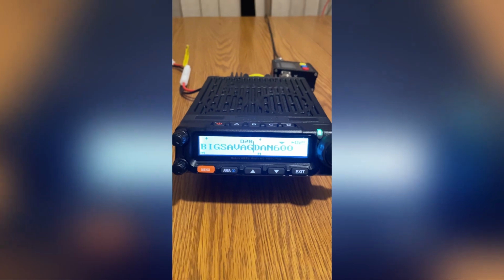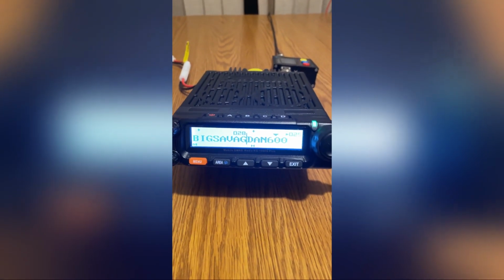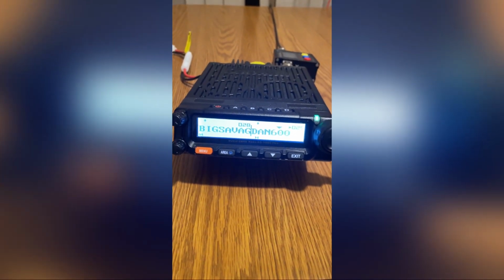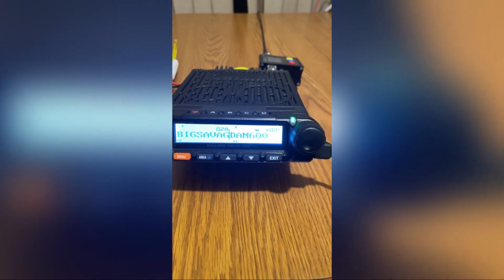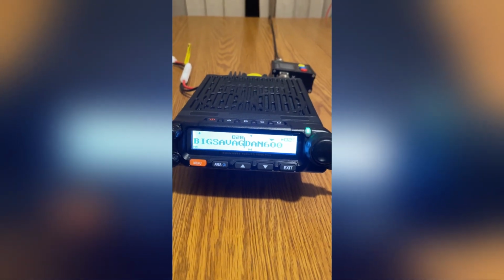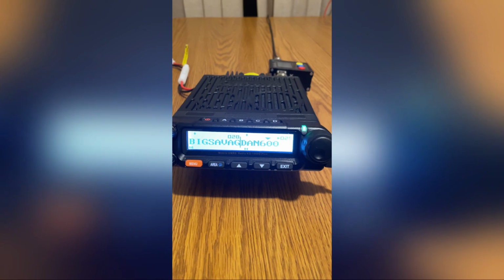A lot of people are going to ask, how fast does it scan? That's a big deal, how fast it scans. I feel like it's a little slow, but anymore these GMRS radios, none of them scan very fast. But the cool thing about this radio is you can scan on the A and the B side.